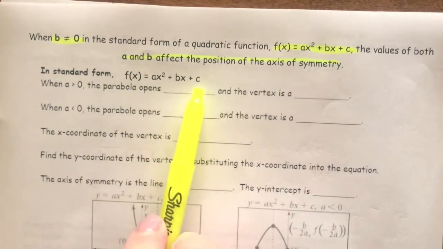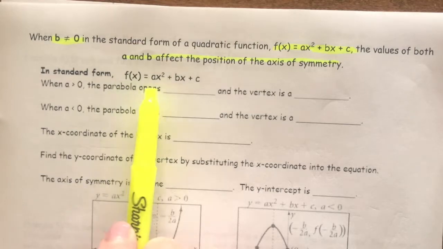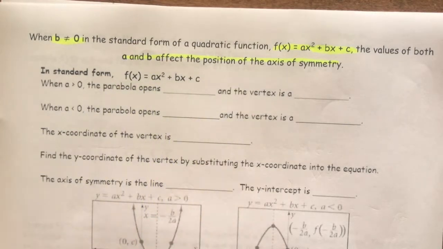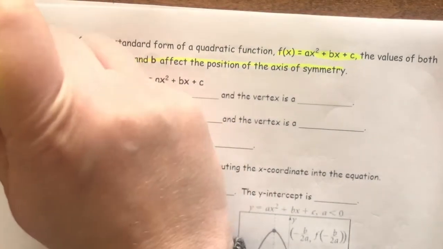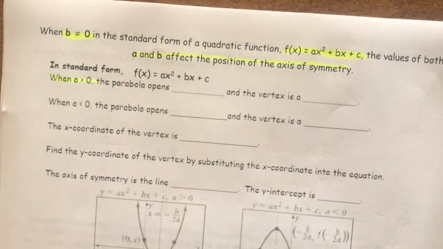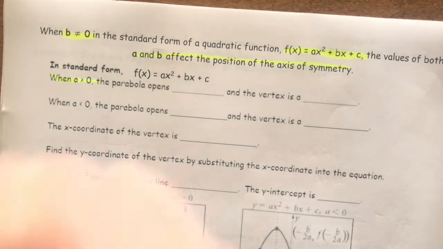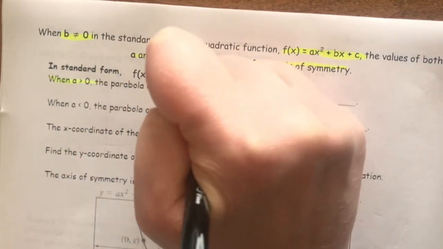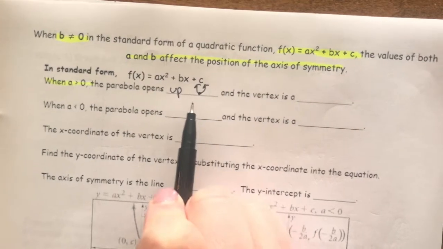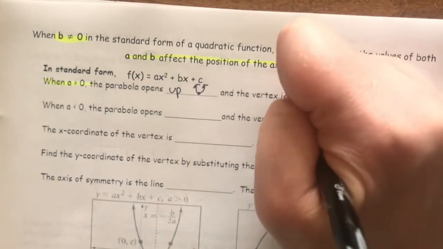So in standard form, f of x equals ax squared plus bx plus c. When a is greater than 0, meaning when a is positive, it tells us that our parabola is going to open up. Okay, so our parabola will open up, and when it opens up, that means our vertex is going to be a minimum.